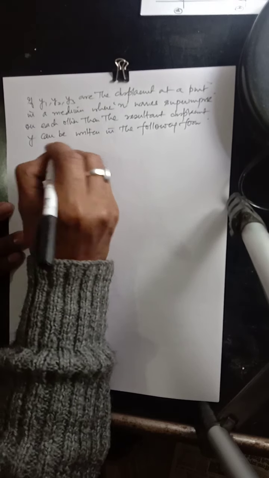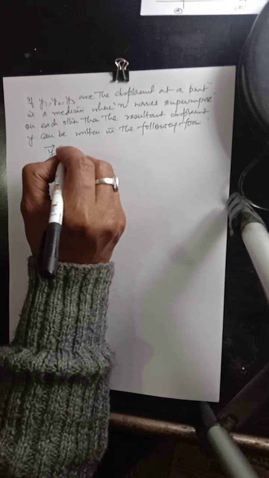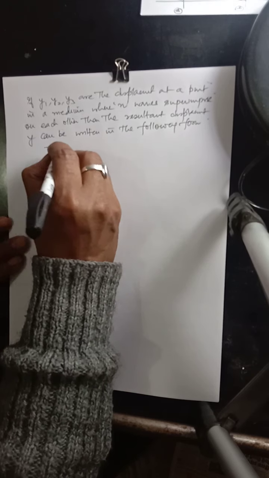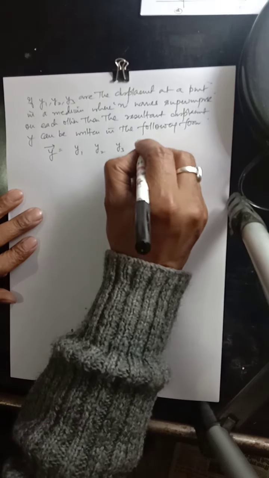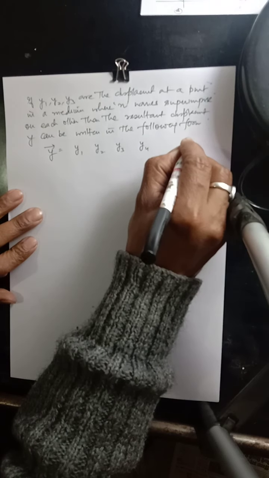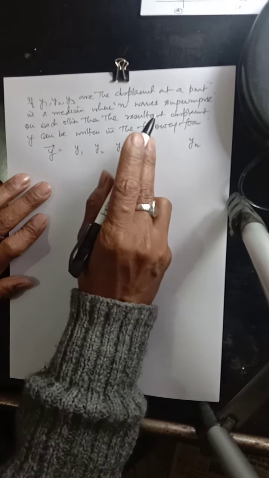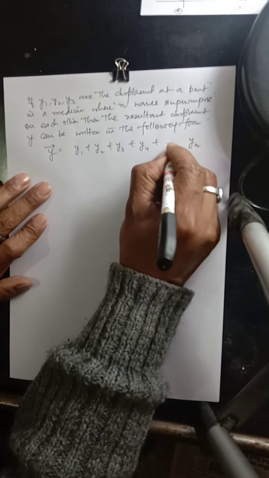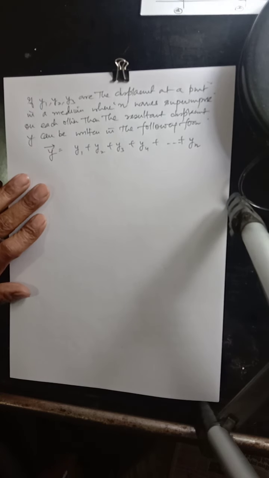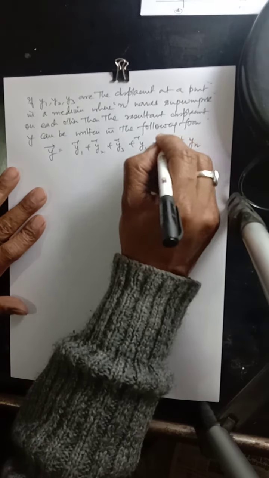That is, y is the total displacement, and we have the individual displacements y1, y2, y3, y4 and yn. So it is the sum total of the individual displacements. This is the meaning of superposition.